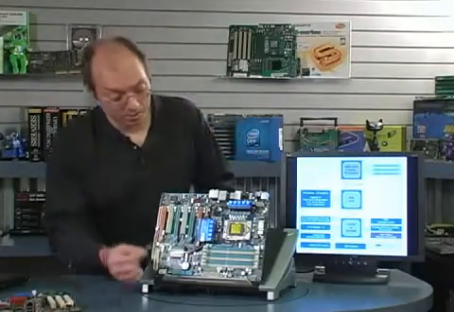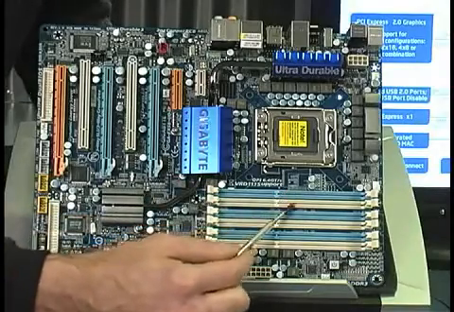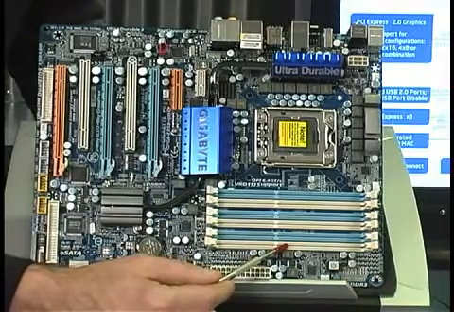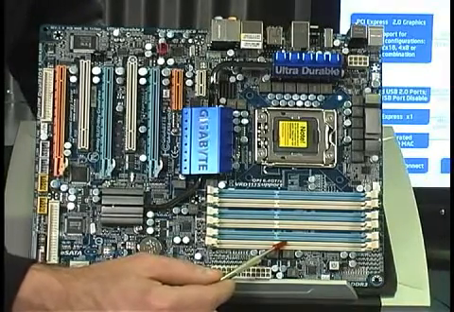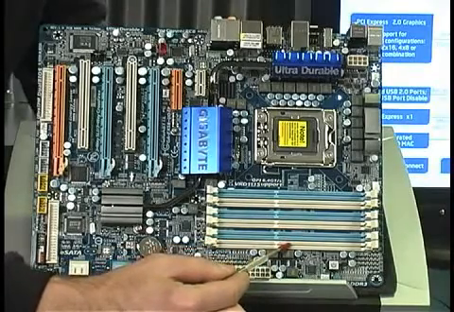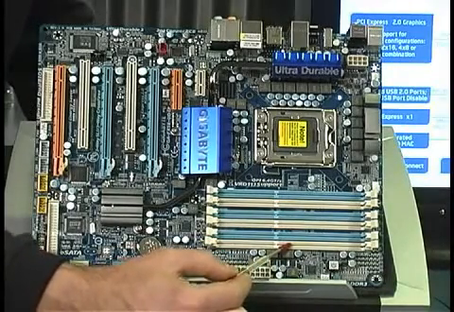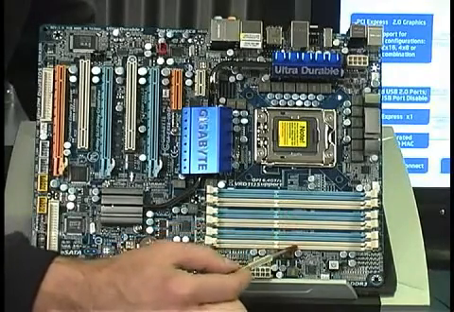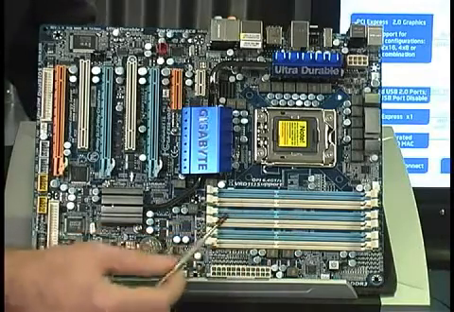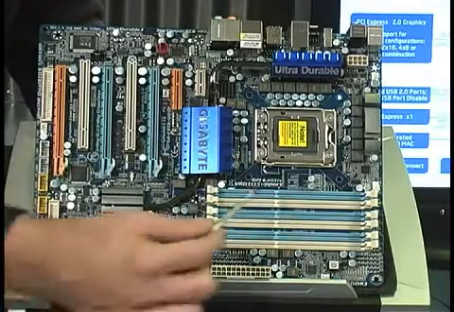Now let's find that on the board here. Here we see the memory sockets, and we have 6 of them. So that means we have 2 separate sets of channels. We have 3 white sockets. That represents the first channel. So when I buy my first 3 memory modules, I'll plug them into those 3 white sockets. Then the 3 light blue sockets are the second channel. And when I buy more modules, I'll plug them in there.